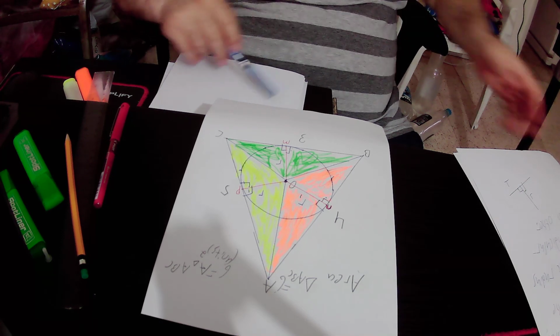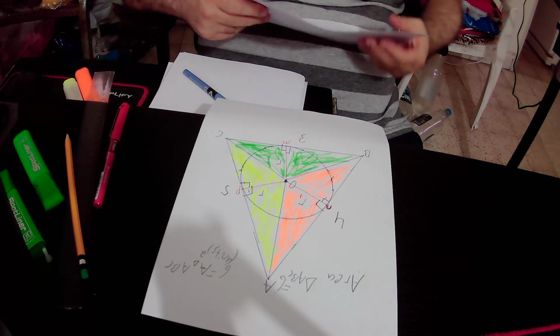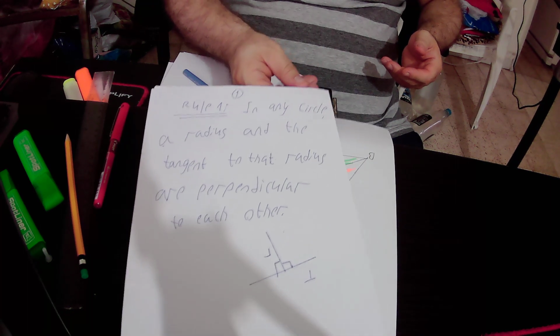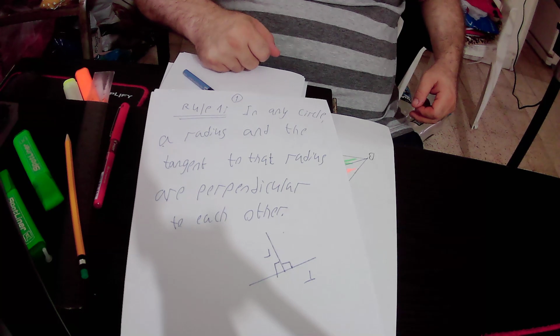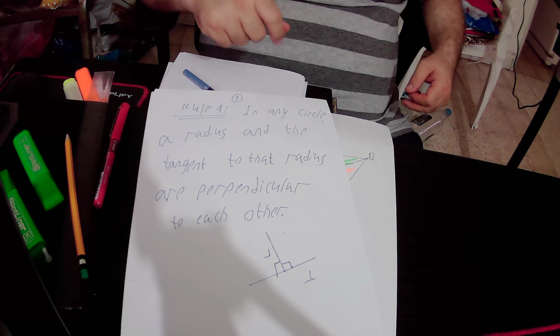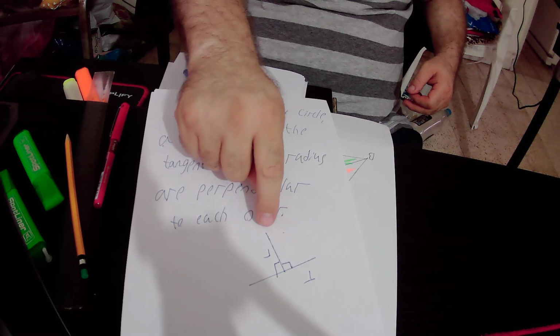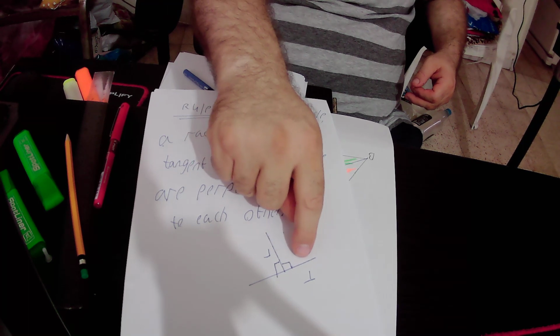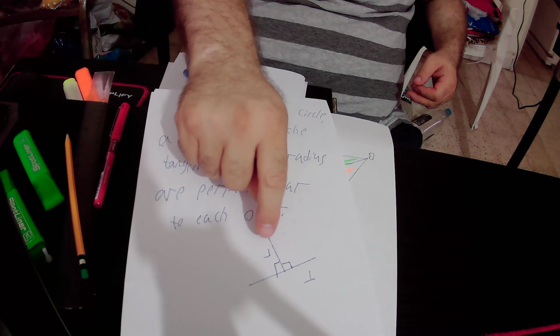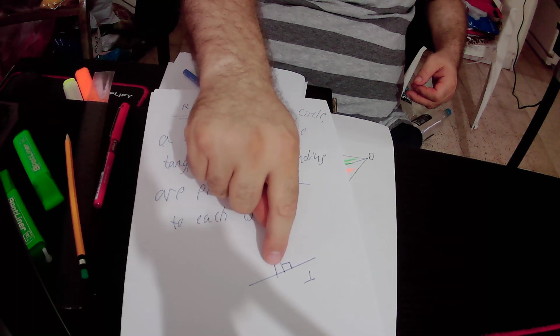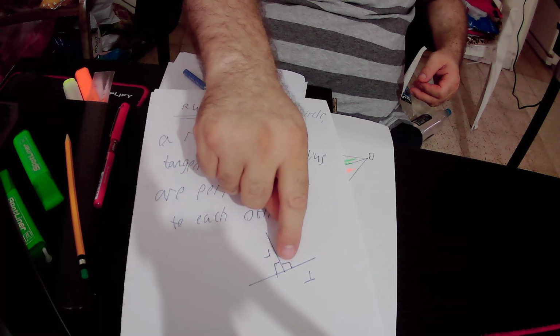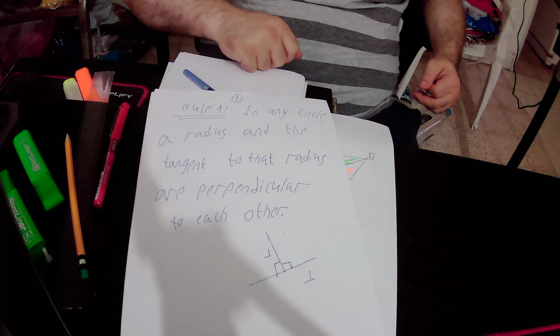Okay, and we also have rule number 1 that states that in any circle a radius and the tangent to that radius are perpendicular to each other. So if we have a radius, we call it R, and a tangent to that radius, we call it T, then the radius is perpendicular to the tangent. That is to say, this angle is 90 degrees and this angle is also 90 degrees.